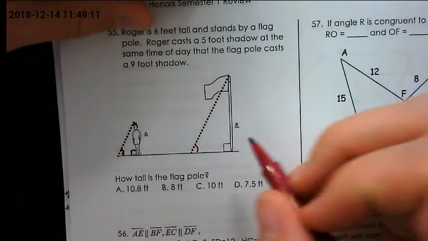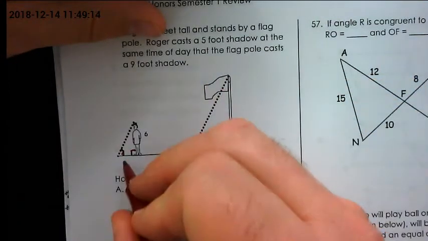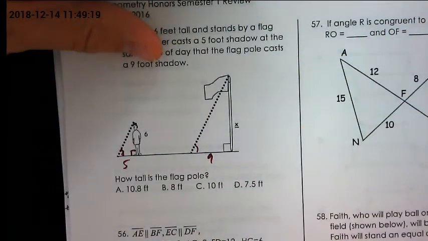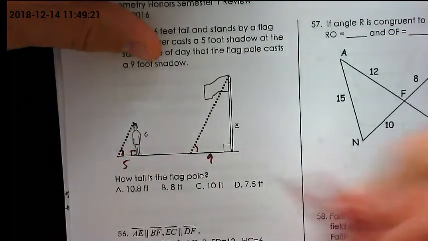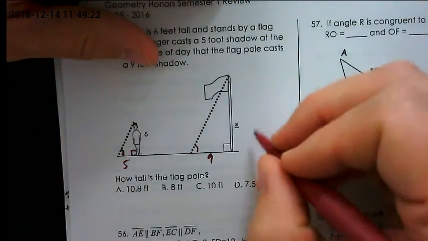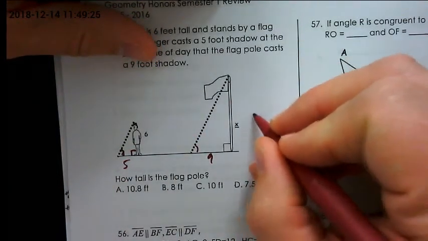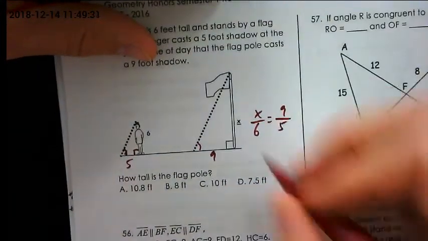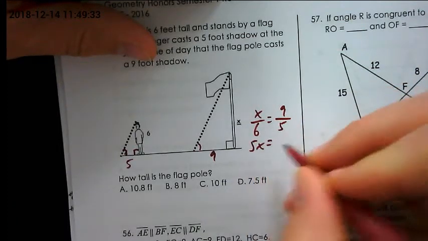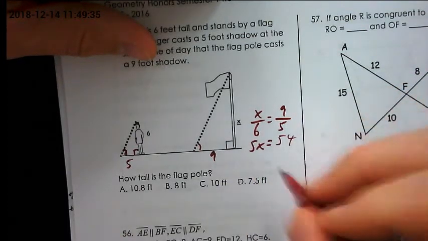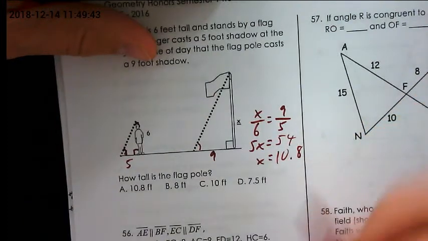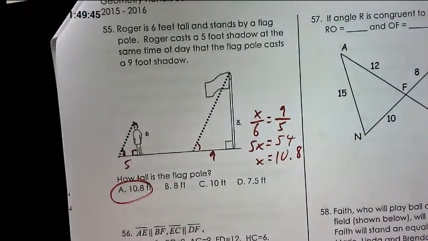He's 6 feet tall. He casts a 5-foot shadow. At the same time of day, the flagpole casts a 9-foot shadow. So we have similar figures here. Set a proportion, cross multiply, and solve. X would match up with the 6. 9 would match up with the 5. Cross multiply. 5 times x equals 54. Divide 54 by 5, and you get 10.8. So that's A.